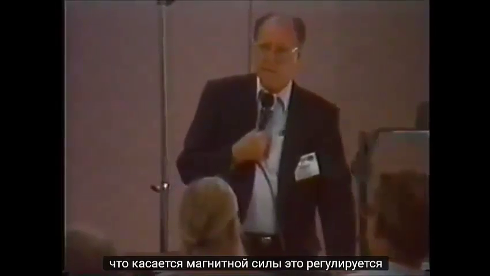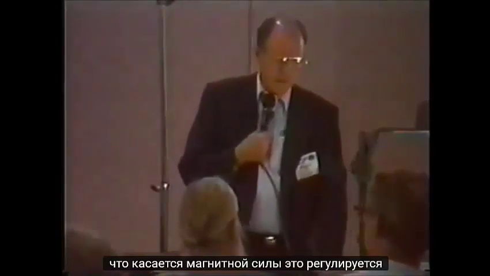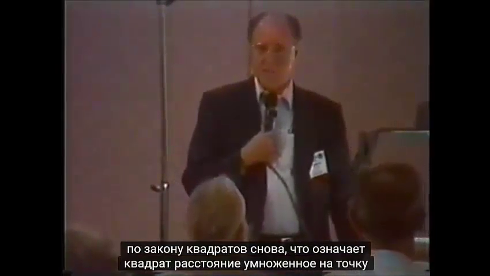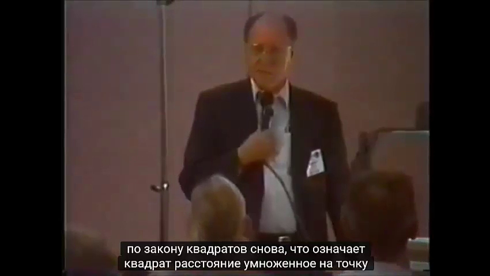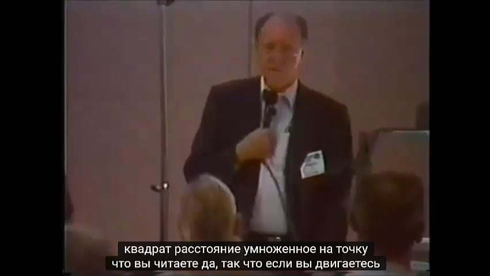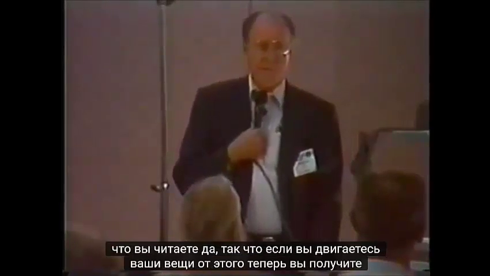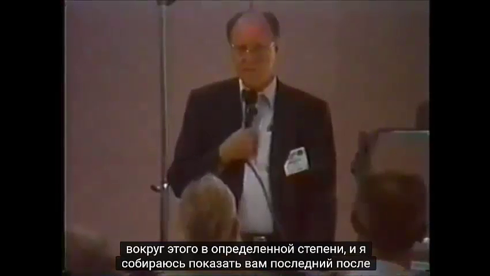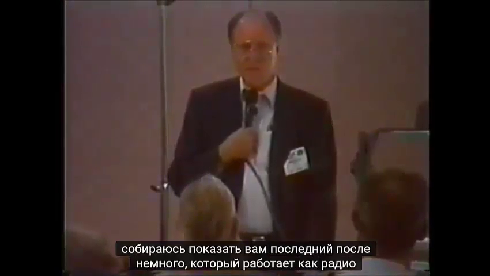As to the magnetic force, it's governed by the law of squares again, which means the square of the distance from the point that you're reading. So if you move your things away from it, you lose strength. You get around that to a certain extent, and I'm going to show you a device after a little bit that works like a radio station.